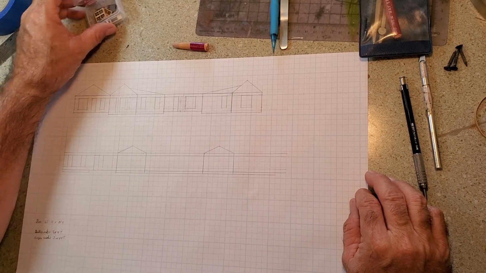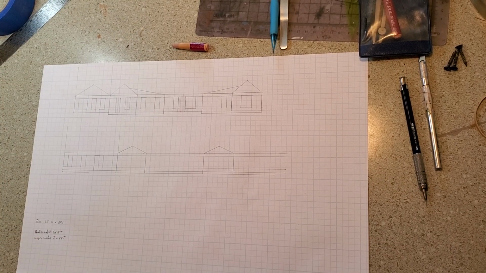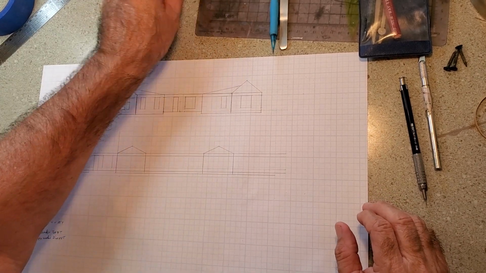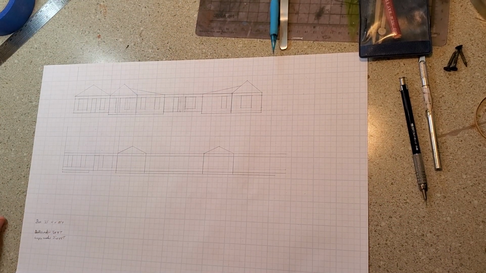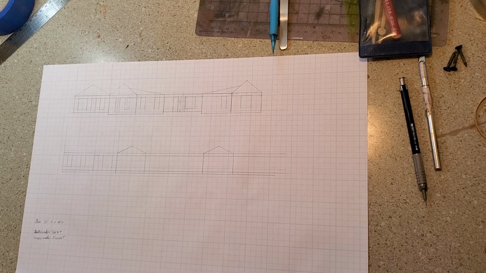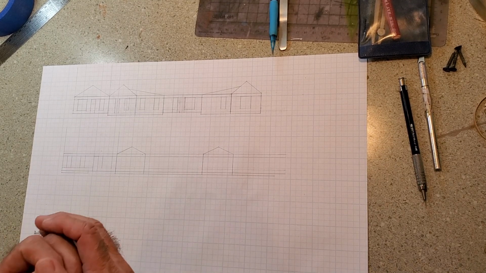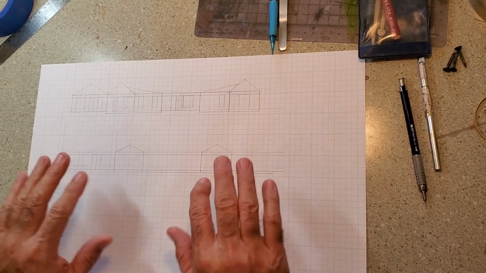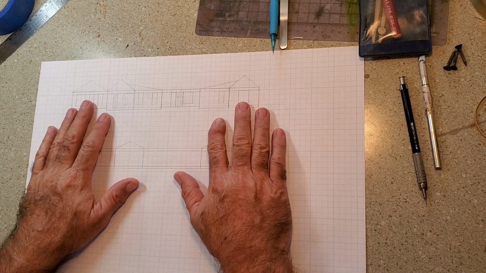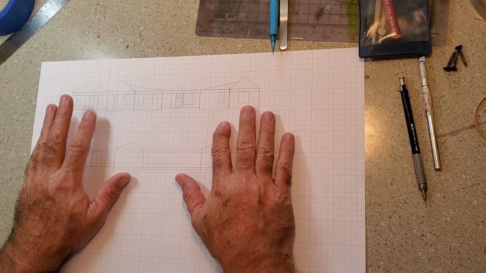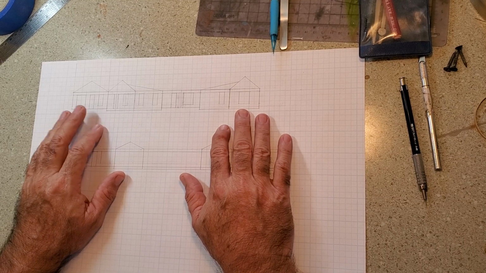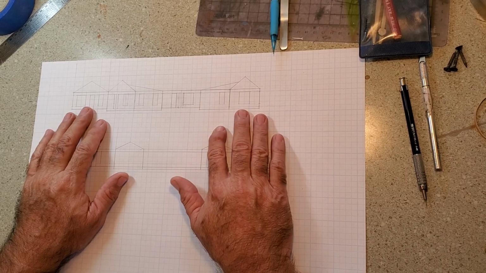Yeah, last video we talked about scratch building a house and scratch building structures in your area. What I am attempting to do here is build a house. I got a second one started, but I'm going to get this one out of the way so you guys get a general idea how I go about scratch building structures, houses and buildings.